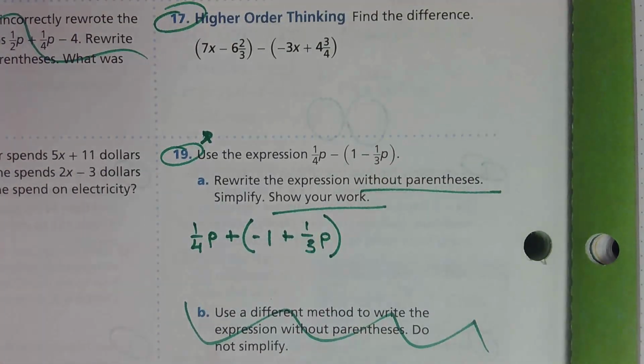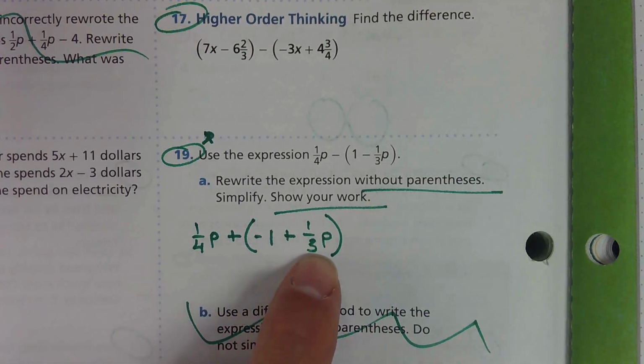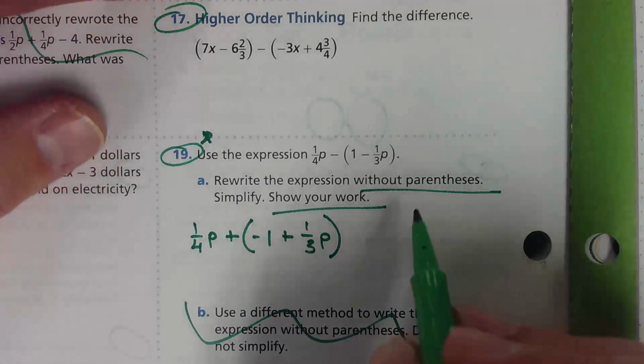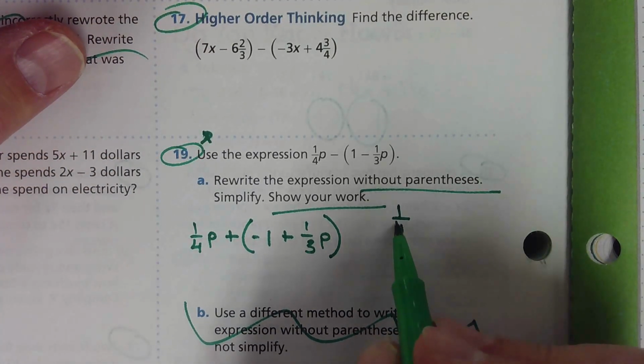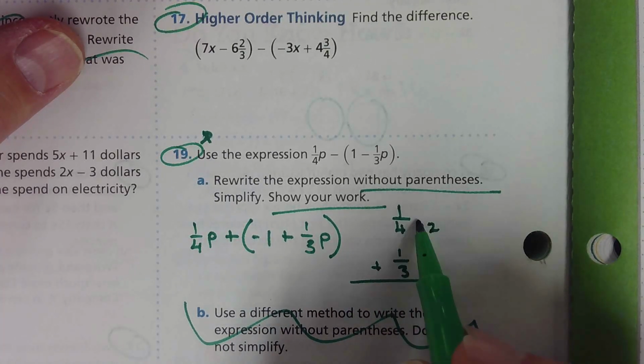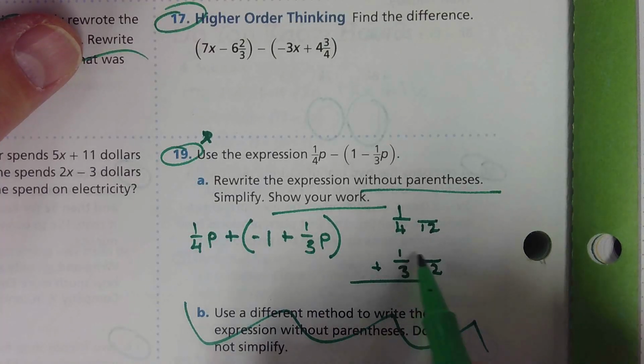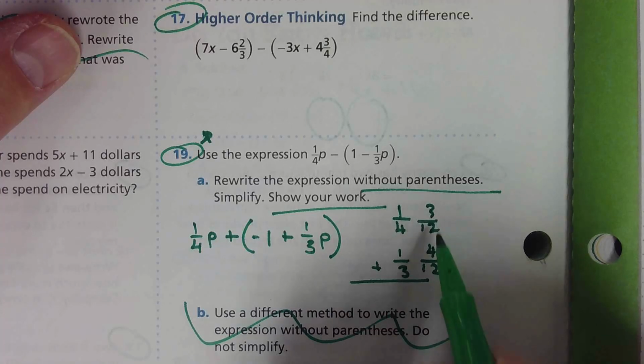All right. Is there some like terms that I can add together? Sure. 1/4 p plus 1/3 p. So 1/4, I'm not going to worry about the p for the moment, 1/3. I'm adding those together. What's the common denominator? 12 goes into both. 3 goes into 12 4 times, 1 is 4. 4 goes into 12 3 times, 1 is 3. 3 and 4 is 7.